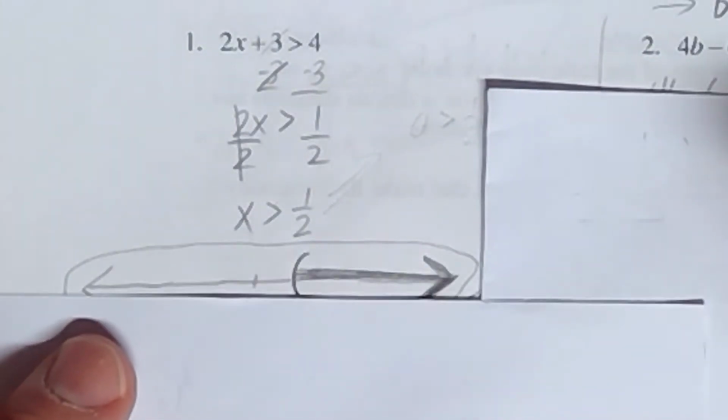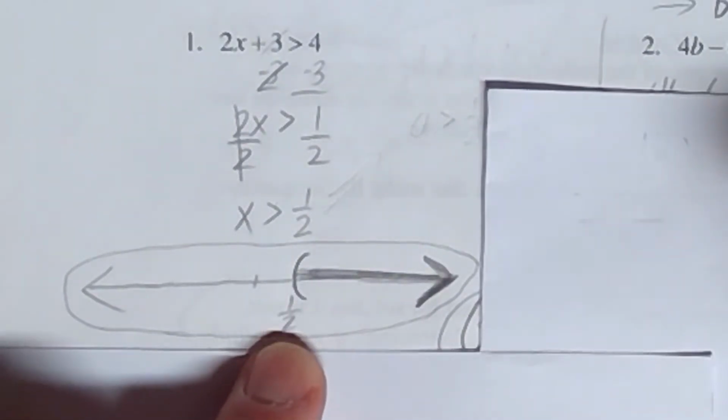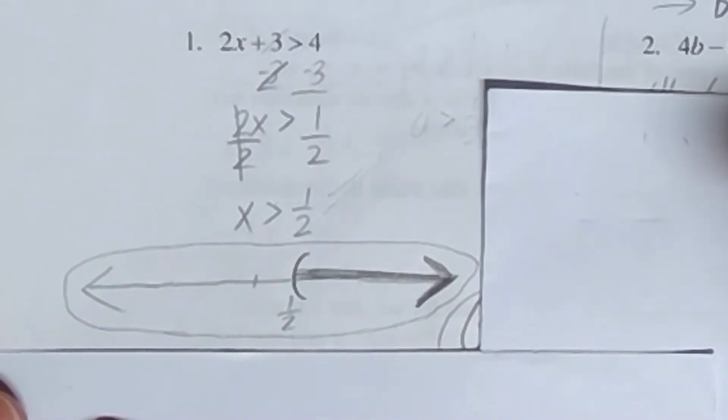So you take the 1/2, you put it on your number line right there. Why did I shade on the right side instead of the left side?